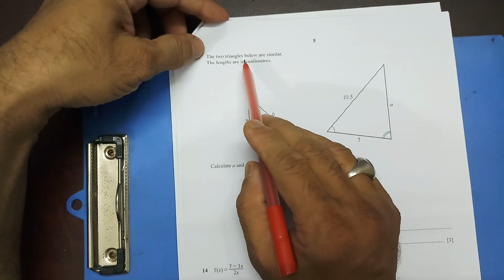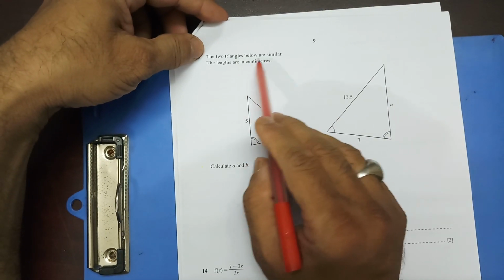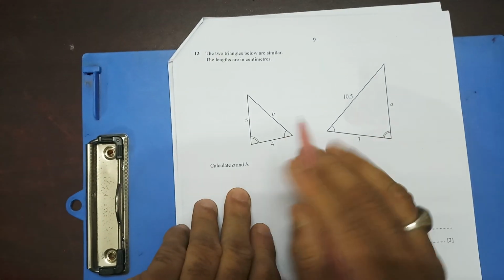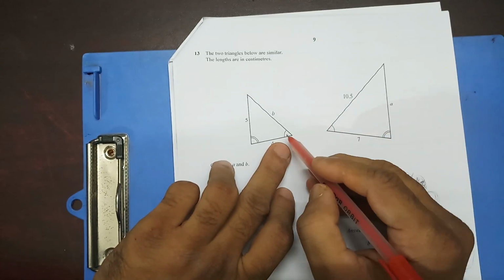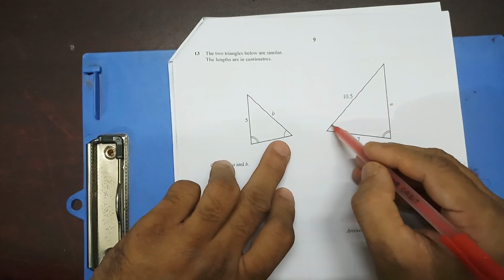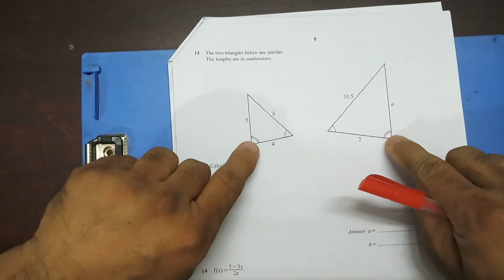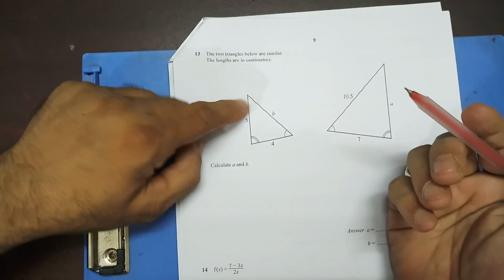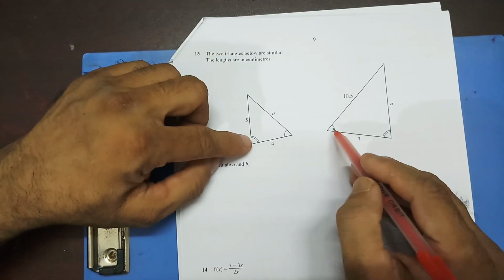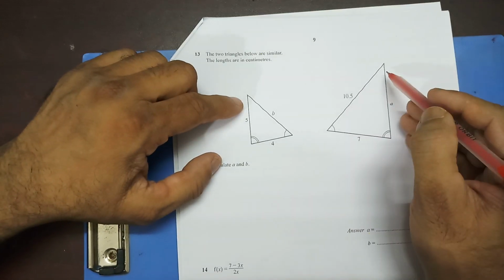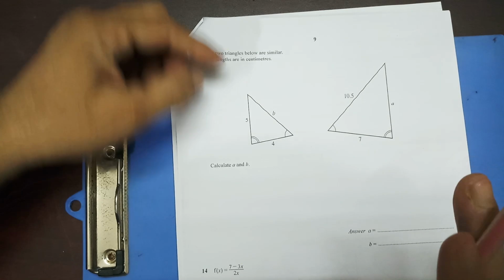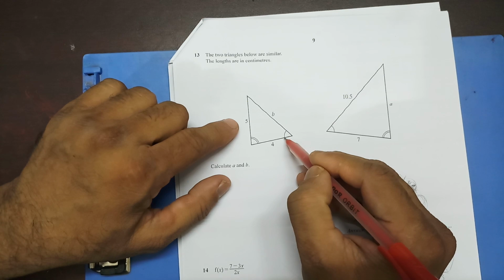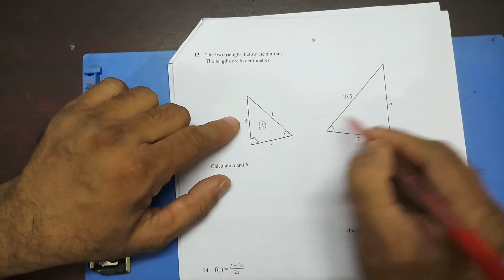Question number 13. The two triangles below are similar. The lengths are in centimeters. Calculate A and B. These angles are showing which angles are equal. This one has one arc and this one has one arc, which means these two angles are equal. These two angles are equal, and there is no mark on the third, but these two angles are equal because the sum of three angles is 180 degrees. So if these two are equal to these two, then the third angle must be equal to the third angle. So when two triangles are similar, what do we know? Corresponding sides are proportional. So opposite of this angle, let me mark this one 1, this is 2.